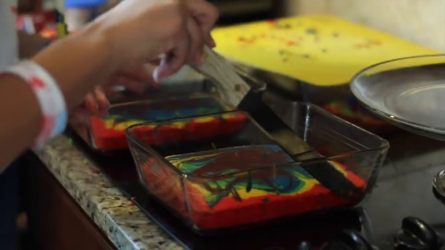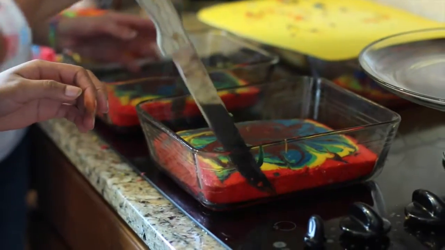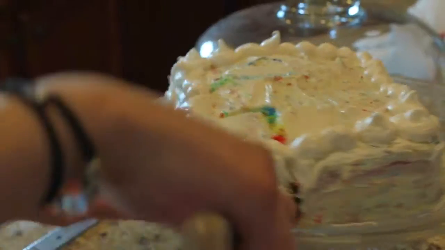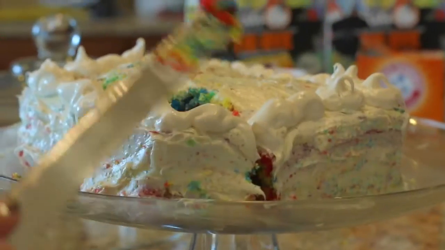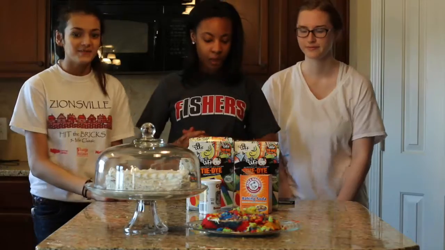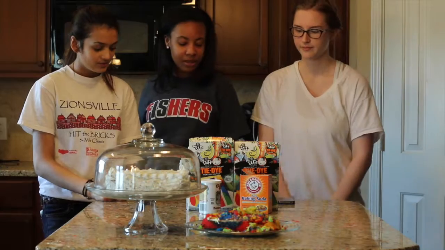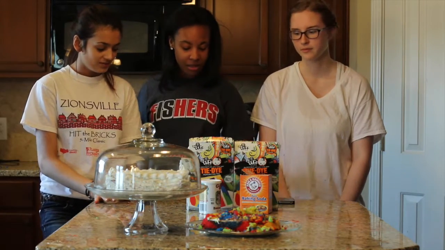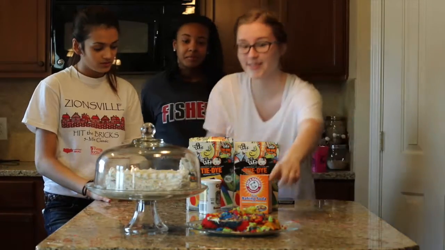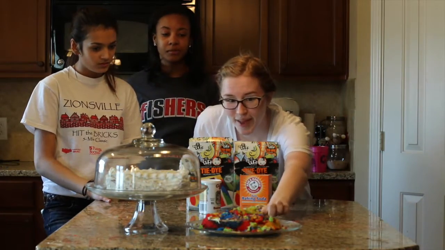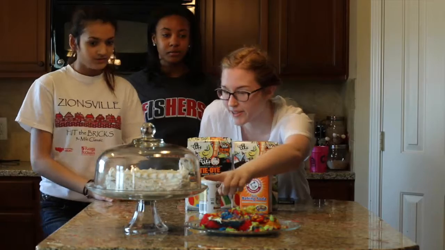This cake is coming out quite nicely because we used the right baking soda. The baking powder makes dough rise, and baking soda makes the dough spread out. That's one of the reasons that this cake turned out pretty badly, and then this cake turned out pretty well.